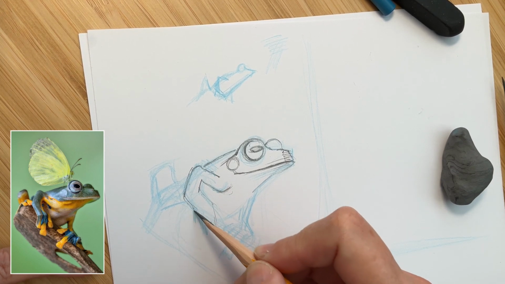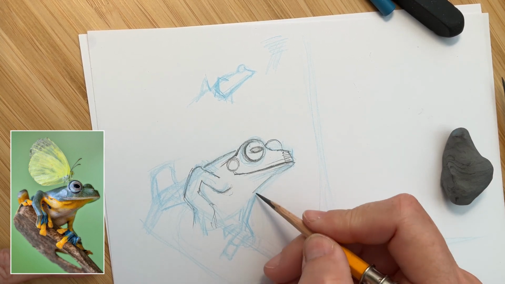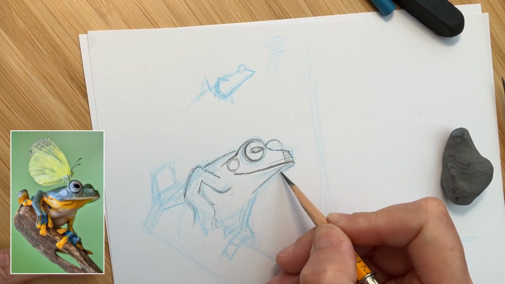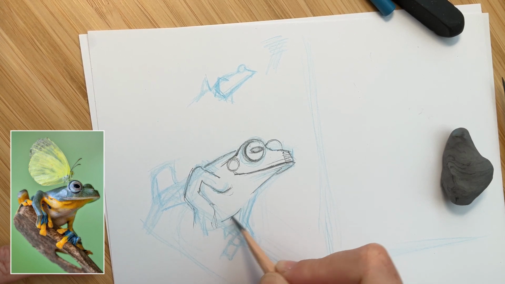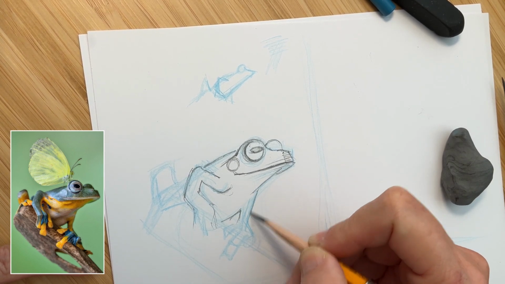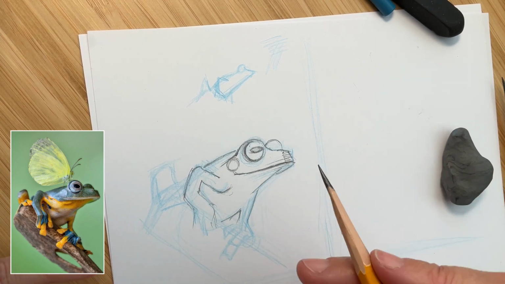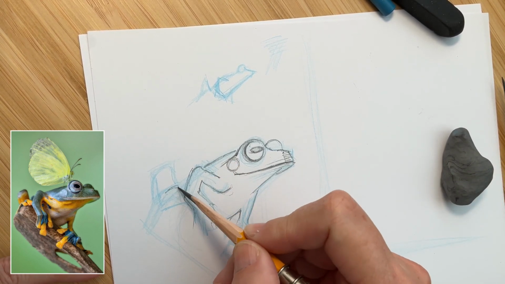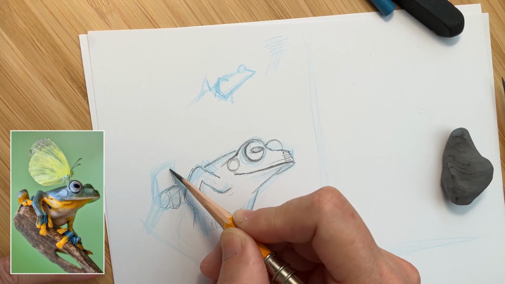Okay, now we have this creature. About the butterfly, I forgot about the butterfly, but don't worry, I will come back to my butterfly as well. Okay. For now it is quite clear to me what's going on in every place with this frog.